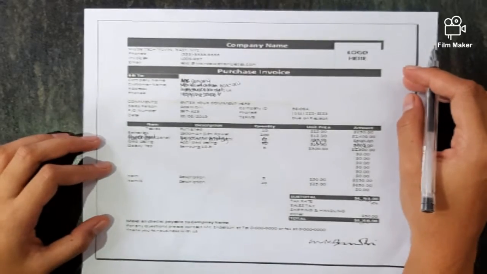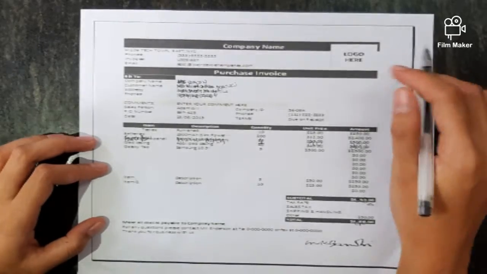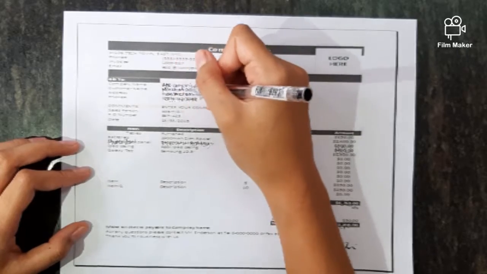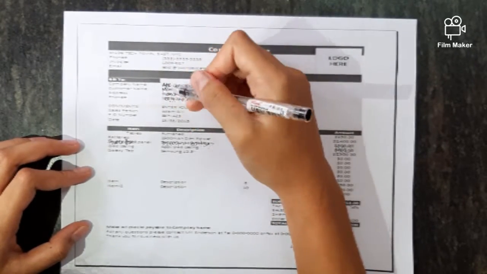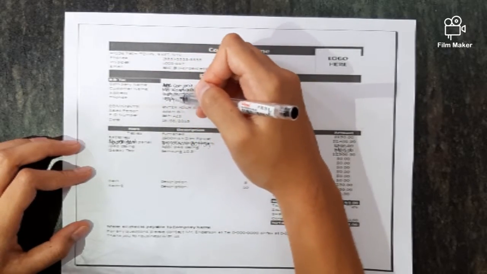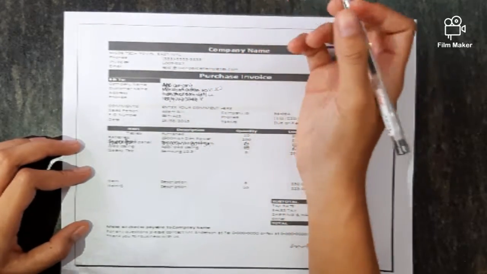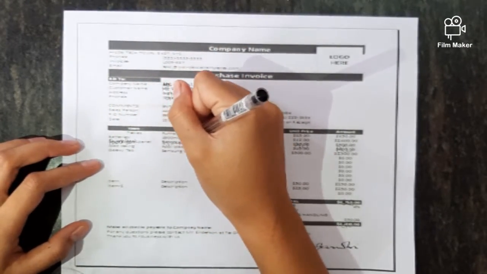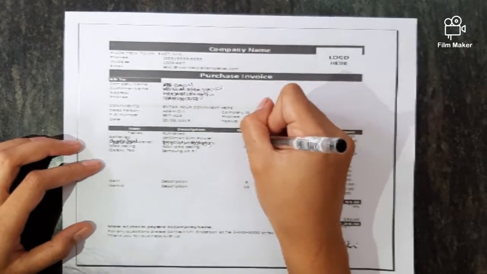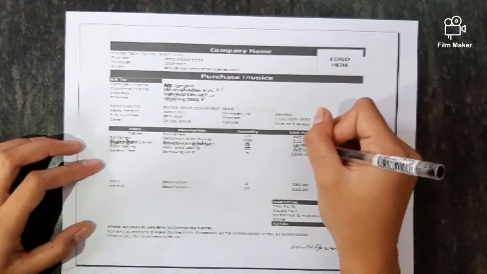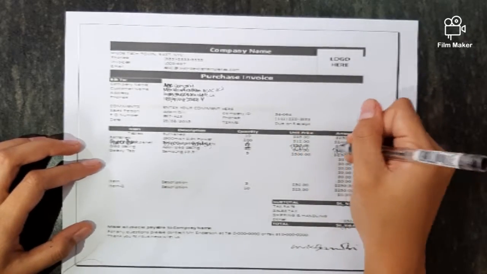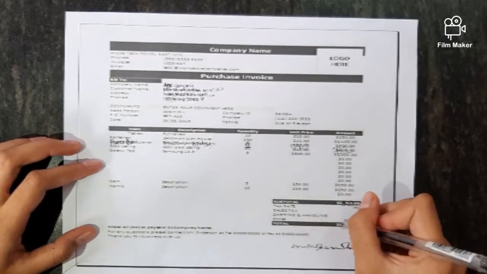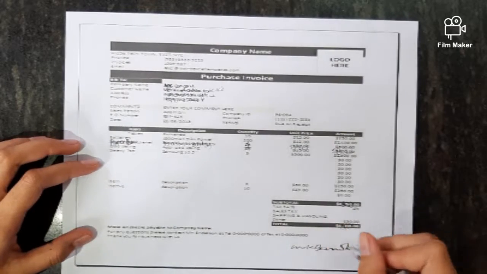Example of purchase invoice. Company name. Halimbawa, ABC Company. Customer name. Kung sino yung bumili. Maria Micaela Francisco. Address, Cabanatuan City. Phone number, 0935-3603-966. Item, power bank. Description, 25,000 mAh battery. Quantity, isa lang. Unit price, 800 pesos. Amount, 800 pesos. Subtotal of 800 pesos. Total of 800 pesos. Then, signature.